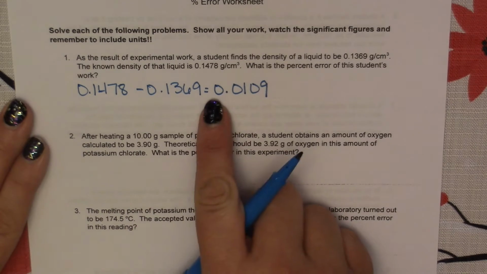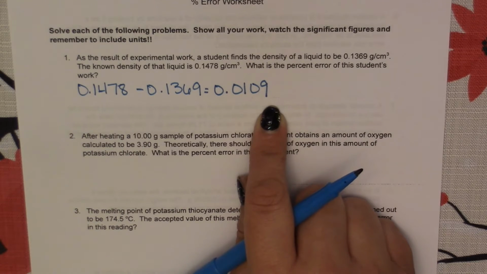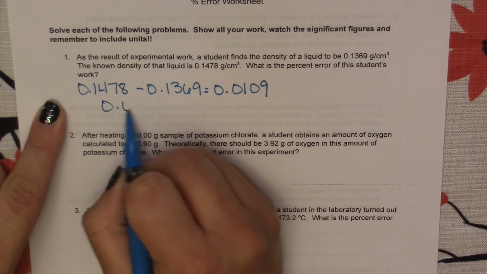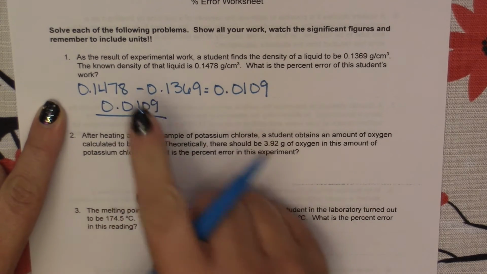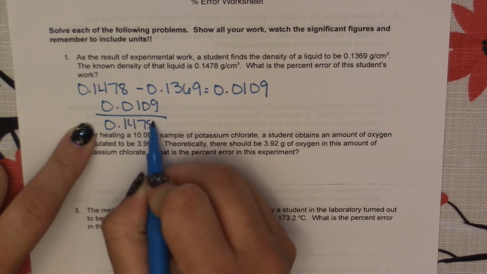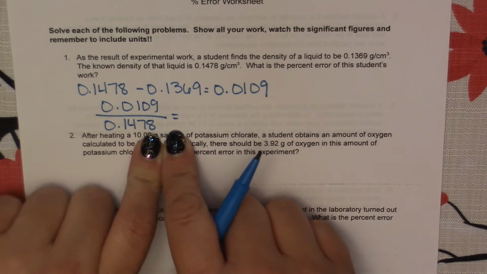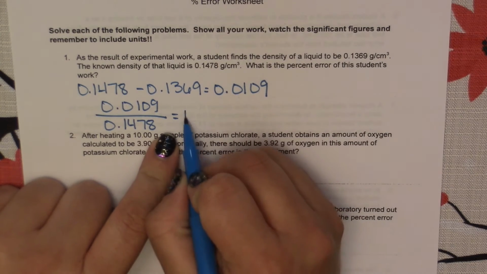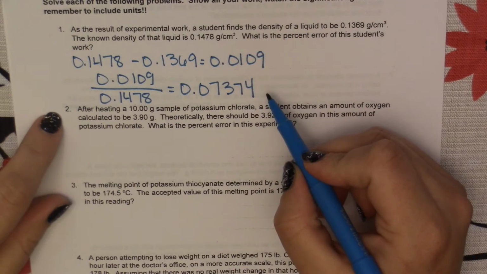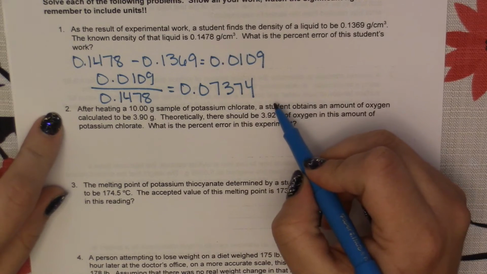0.0109. Now we're going to take this difference and we're going to divide it by the actual amount, or the exact amount. So in this case, that would be the known density. So 0.0109, and we're going to divide it by the known density, 0.1478. So use your calculator, and when we divide that out, we get 0.07374. For these problems, I would use 4 to 5 decimals when we have these longer decimal pieces.